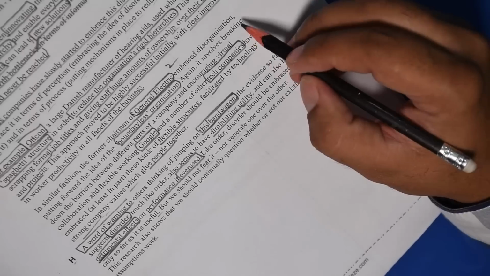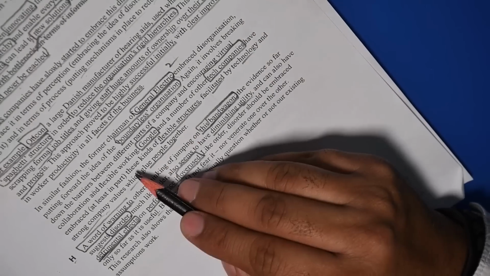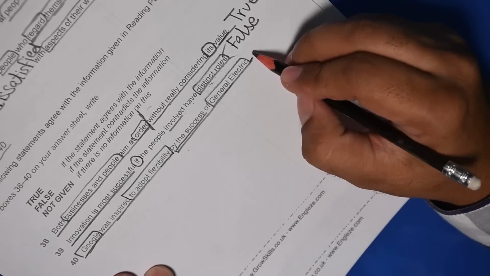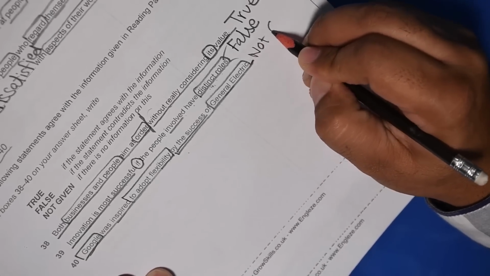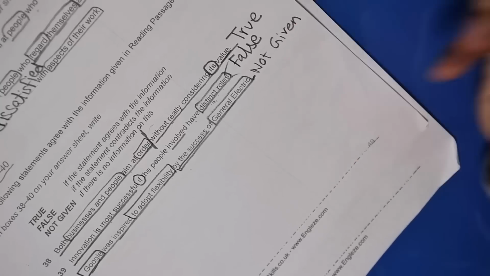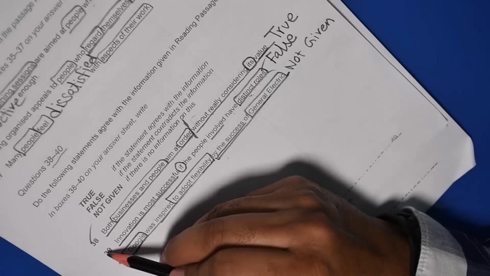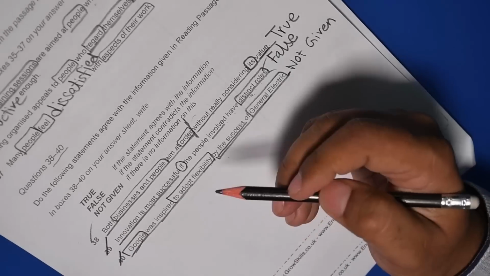It can be any other company. There is no link between Google and General Electric and about their flexible structure. Hence, my student is right. The answer is not given. Clear? Alright guys, 38, 39, 40 and we are done with all.